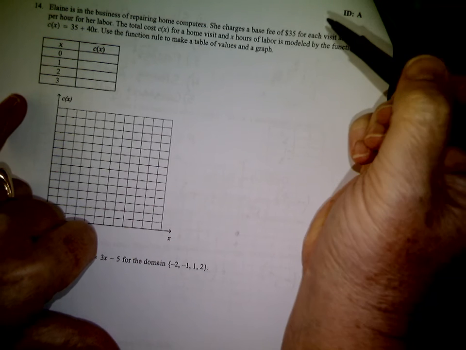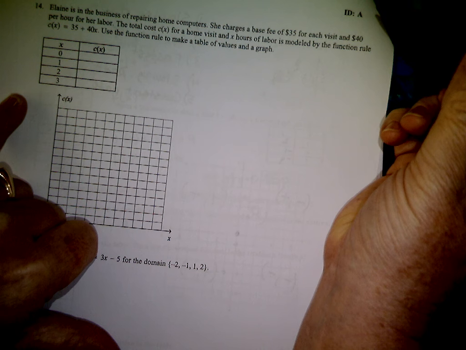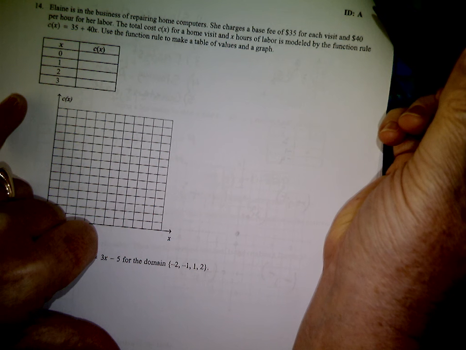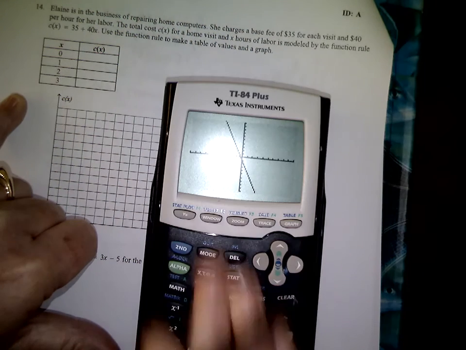Elaine is in the business of repairing home computers. She charges a base fee of $35 for each visit and $40 per hour for her labor. The total cost for a home visit and X hours of labor is modeled by this function rule. Use the function rule to make a table.